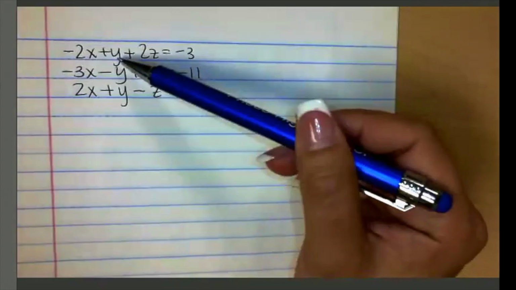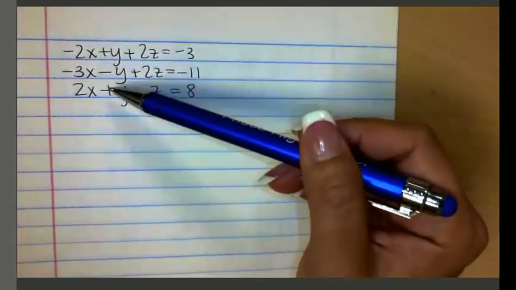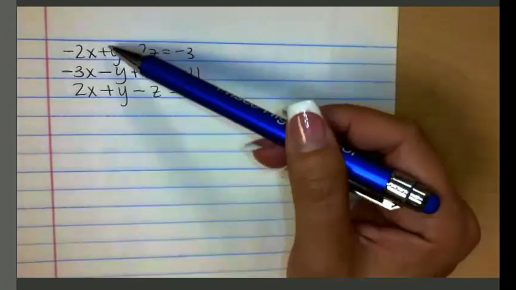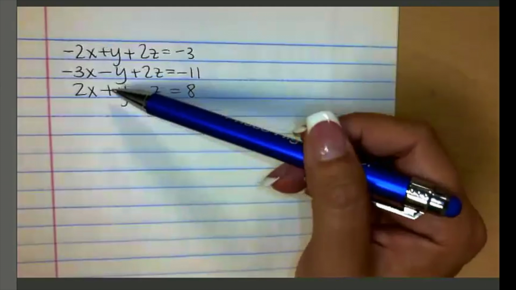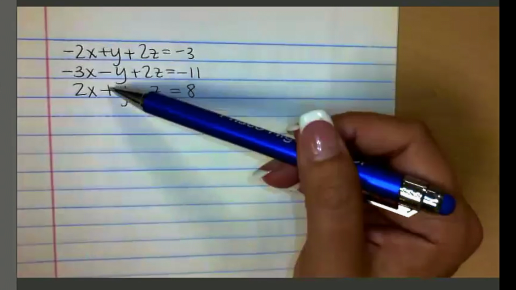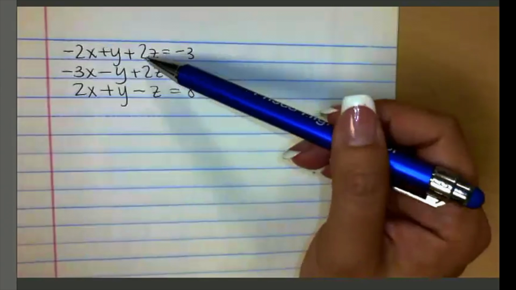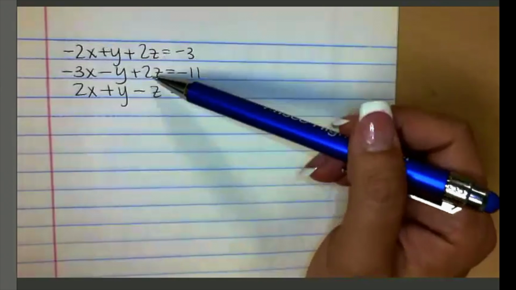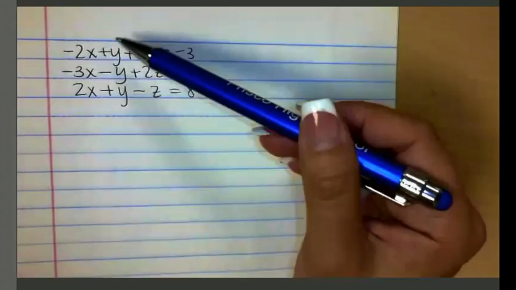I look at the y's, and there's a +1, a -1, and a +1. I don't think it can get any easier than that. They all have the same number, and then we've got a different sign right here. On z, we have a 2, a 2, and a 1. That would also be easy, so this would be the second easiest. Y is definitely going to be the easiest, though, so we're going to do that.